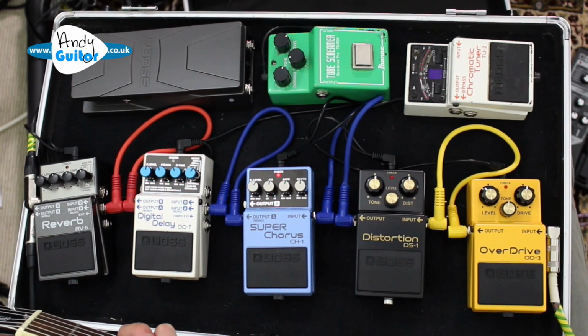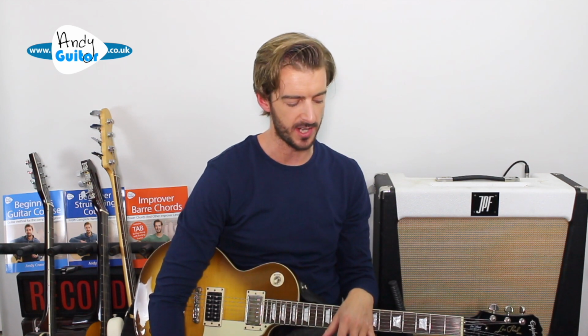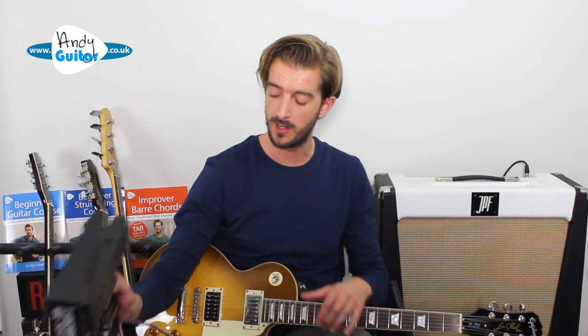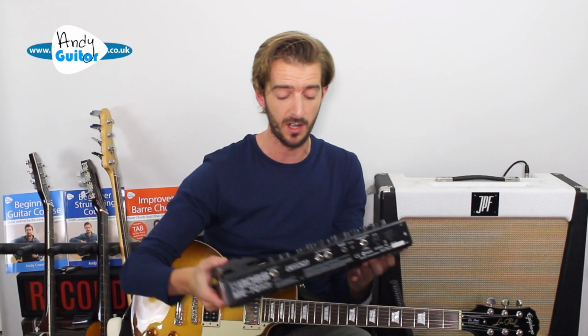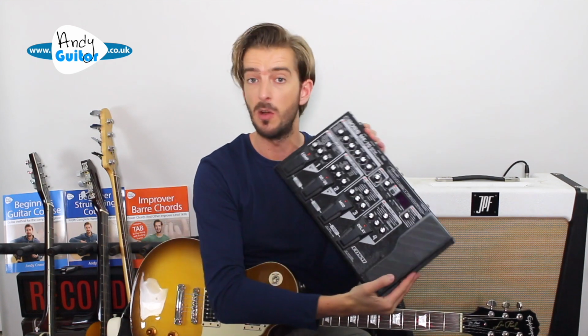So here you can see that we have lots of different stomp box type effects, all on a pedal board, which is one way to get a lot of different sounds with your guitar through effects. Another way to do it, and a very common way, and one that I am a fan of for some people, is going the multi-effects route.